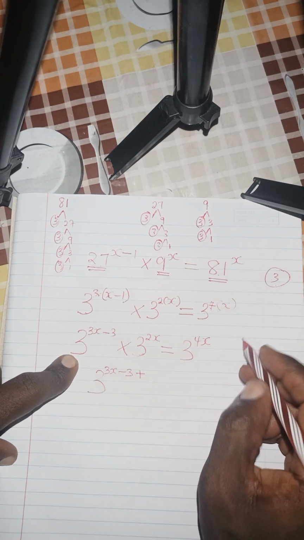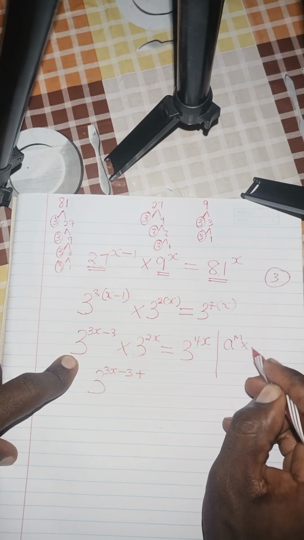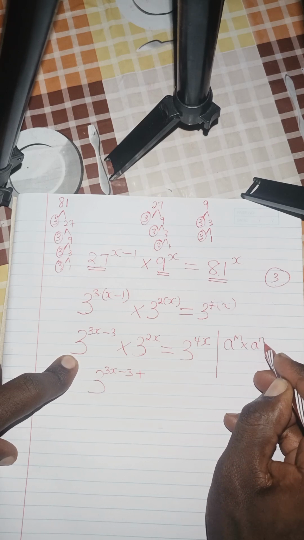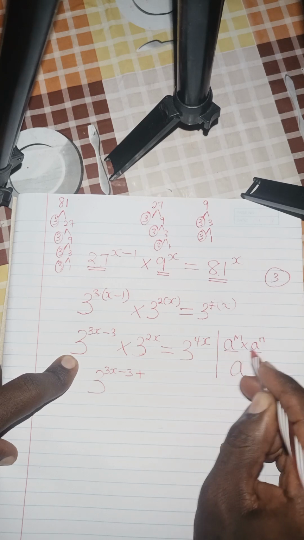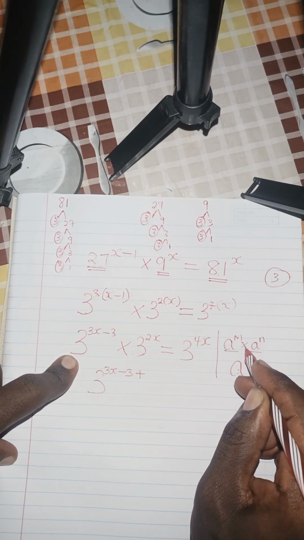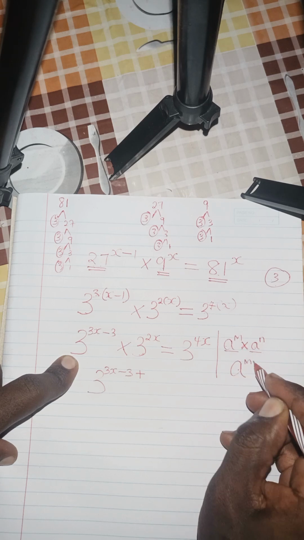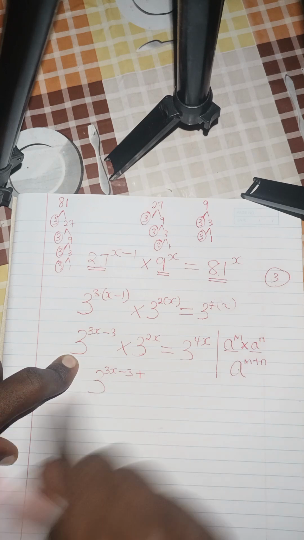For example, a raised to m times a raised to n: the bases are the same, so I just pick one base, a, then the first power is m, the multiplication sign changes to addition, and the second power is n. I apply the same concept here.